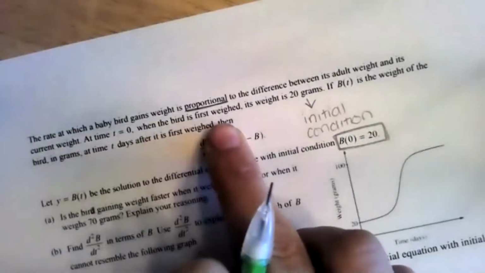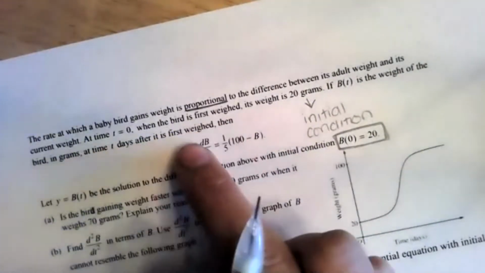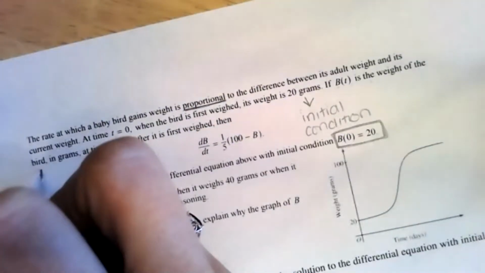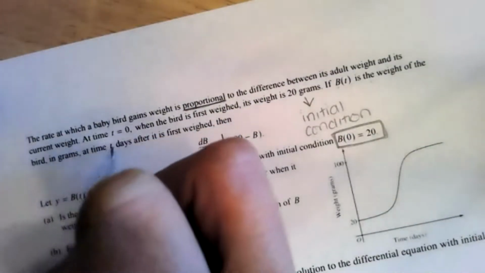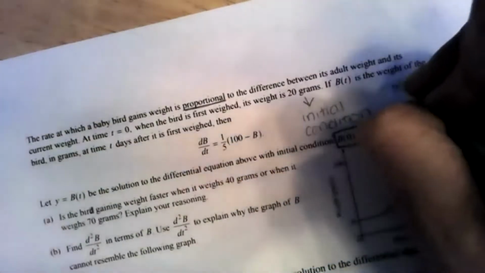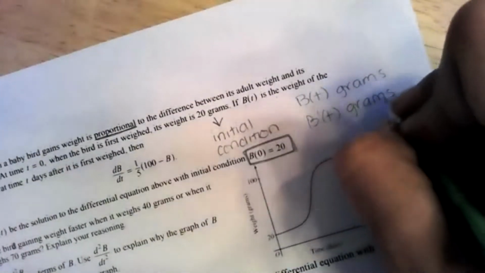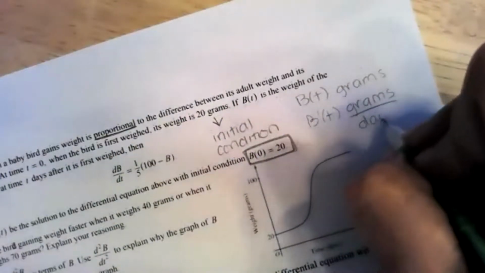And then it says, if B of t is the weight of the bird in grams at time t days. So sometimes what I like to do, it says if B of t, so not dB dt, B of t is the weight of the bird in grams at time t days. So B of t, I just like right over here, I'm like B of t is grams. So then I'm like, okay, B prime of t, in case it asks me for units, is going to be grams, and then whatever t is, so days. So I'm just like, all right, I know my units.